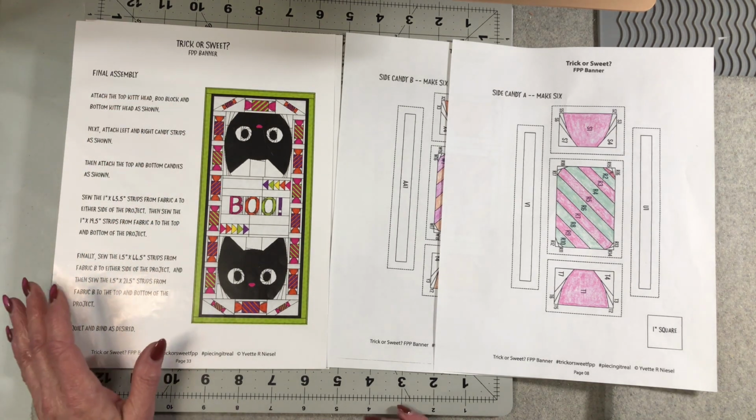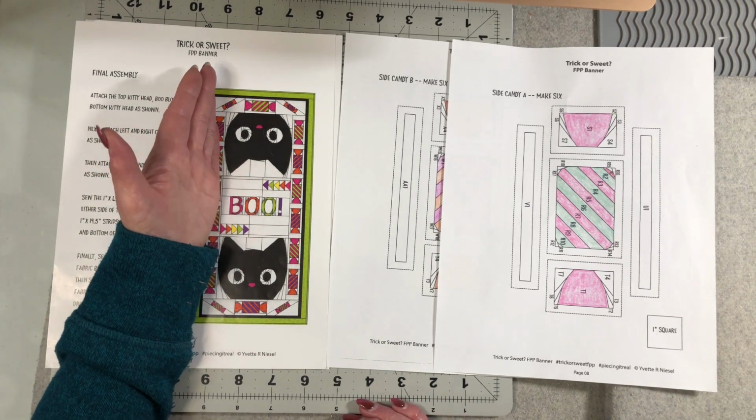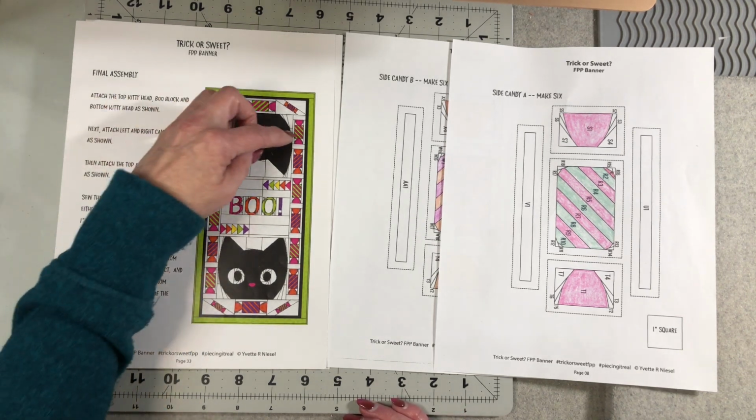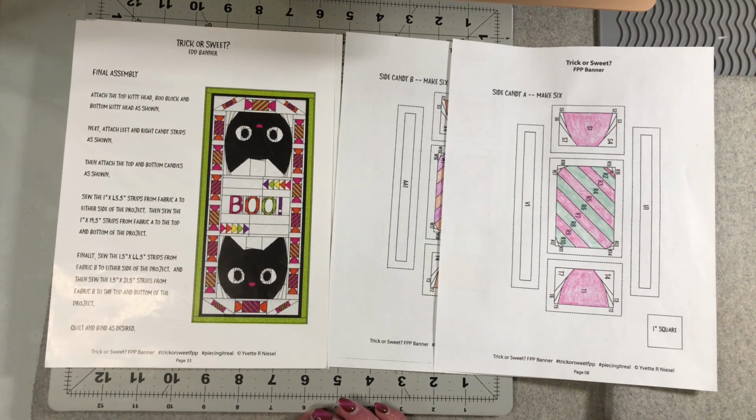Once I got it straight in my head that it was a side candy and there was an A and a B candy, then it worked out and I had no problems at all. It's just the way my brain was looking at it, and I just didn't look at it properly.